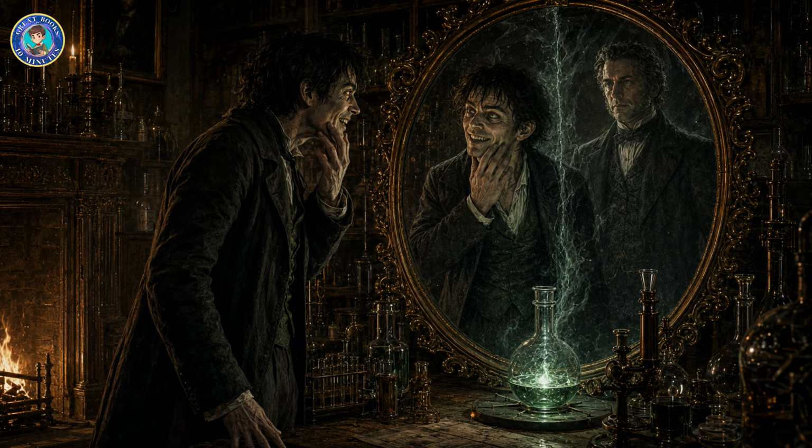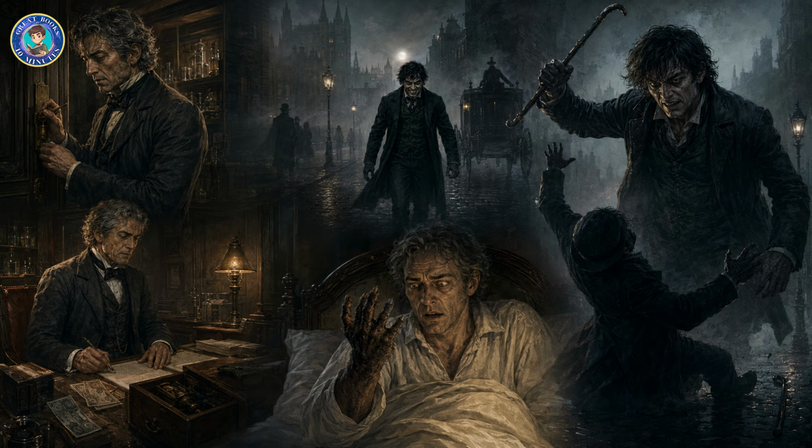At first, Jekyll is not horrified. He feels liberated. As Hyde, he can indulge forbidden desires without damaging Jekyll's public reputation. He gives Hyde a home, money, and a place in his will, allowing his darker self to move through the world independently. But Hyde grows more vicious.